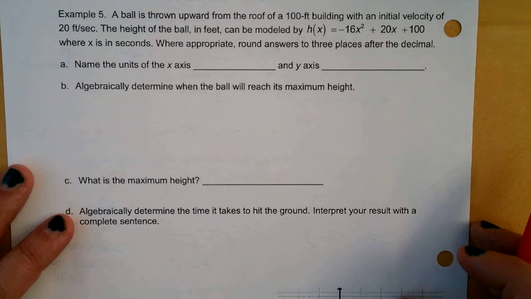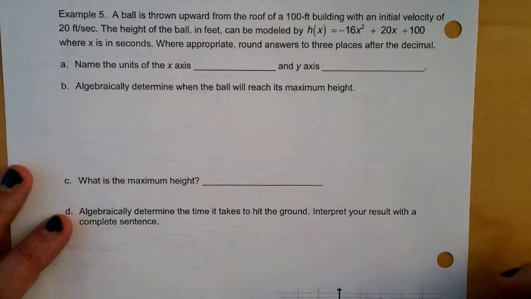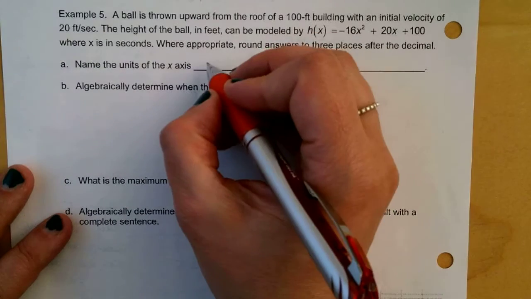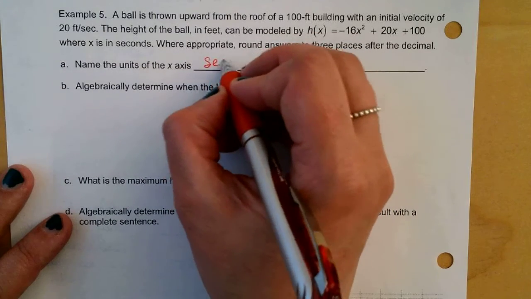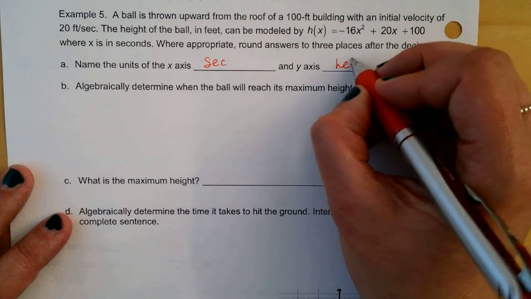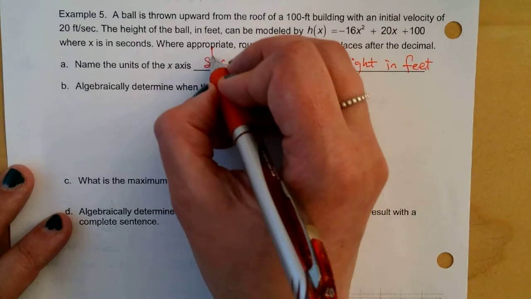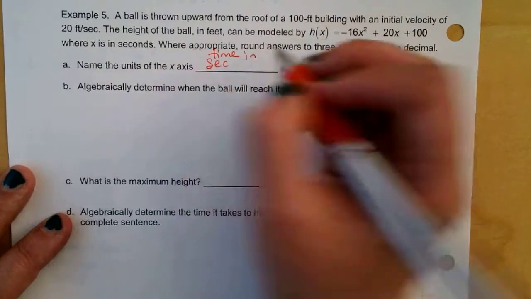Also, if we're talking about rounding to decimal places, it probably means we're going to be using the quadratic formula. Just a little hint. It's a good idea. So what are the units for the x-axis? Seconds. And what are the units for the y-axis? Height in feet. Actually, I should say this is time in seconds.